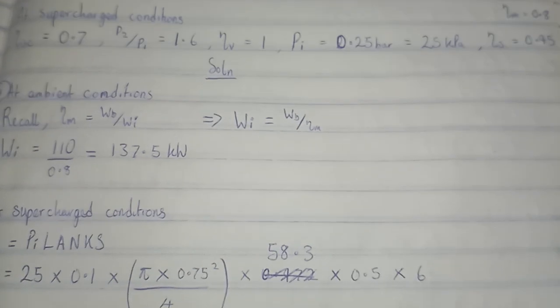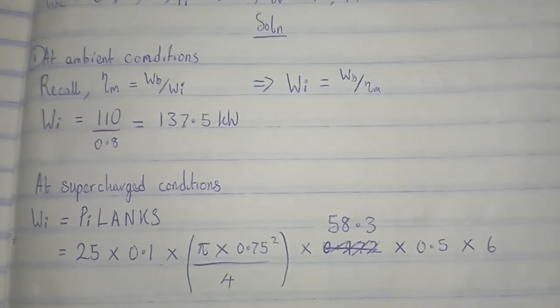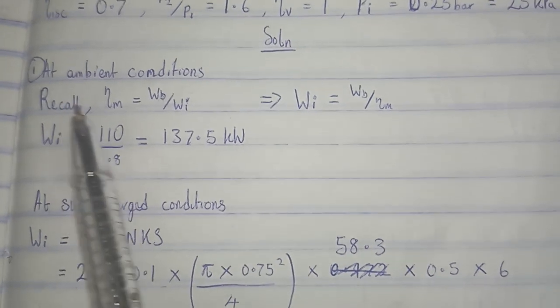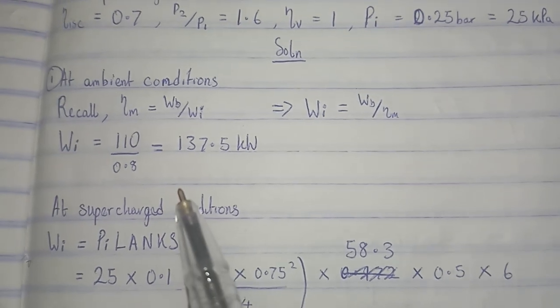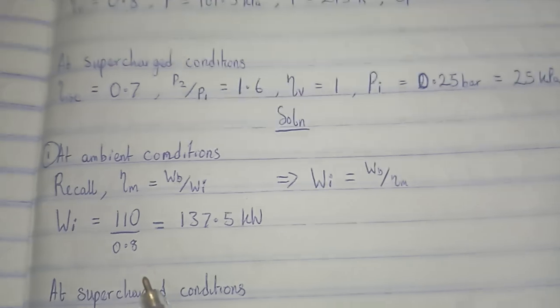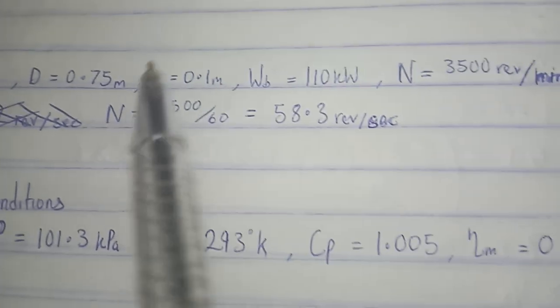Okay, so the first thing we are asked to look for is our indicated power. So we're going to look for the indicated power at both the ambient conditions and the supercharged condition. So let's start with that. At ambient conditions, recall, we were given our mechanical efficiency and also given our brake power.